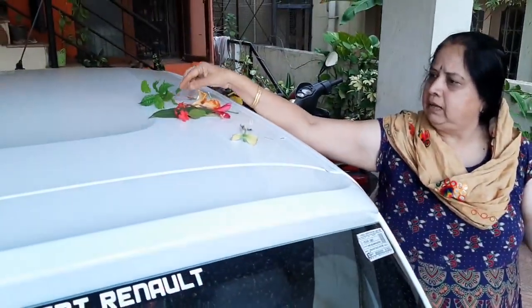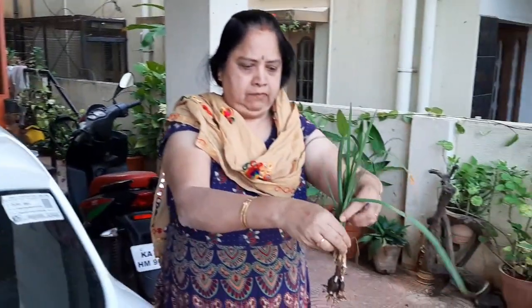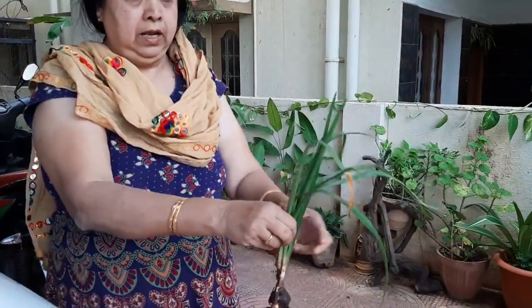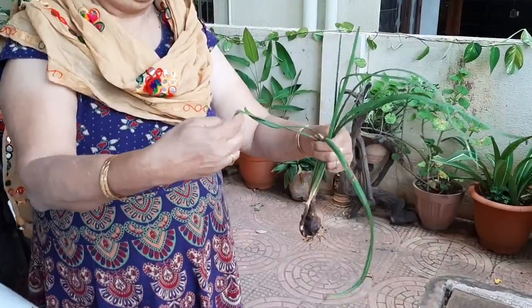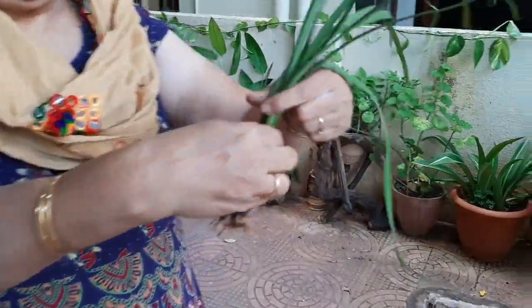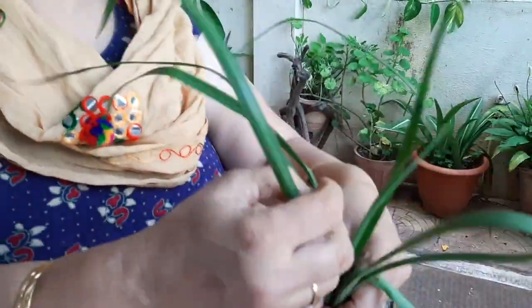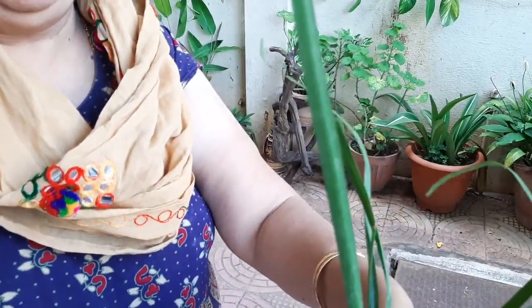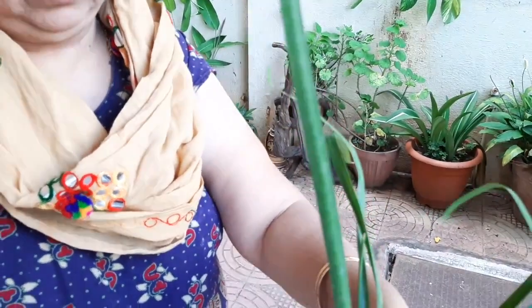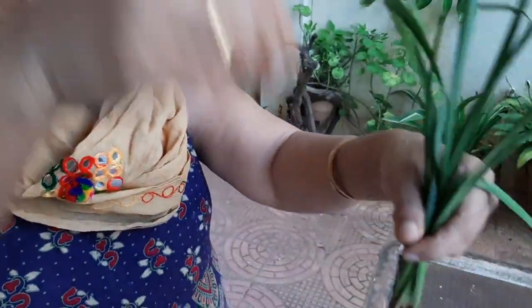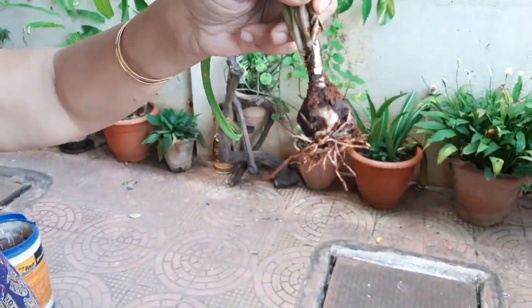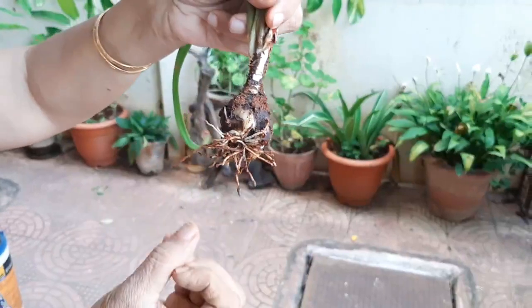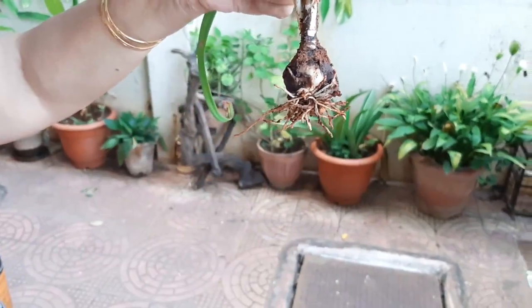Then I am having another example here. I was telling you, onion is another beautiful example for monocot. See here. You can see this leaf with, by now you should know the term, parallel venation, and here there is a bulb. And you can see, do you find any mother root here?